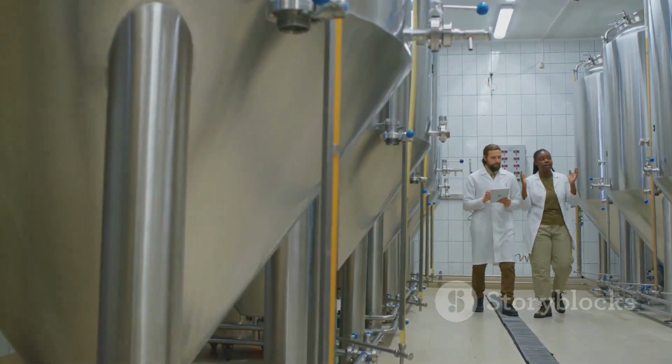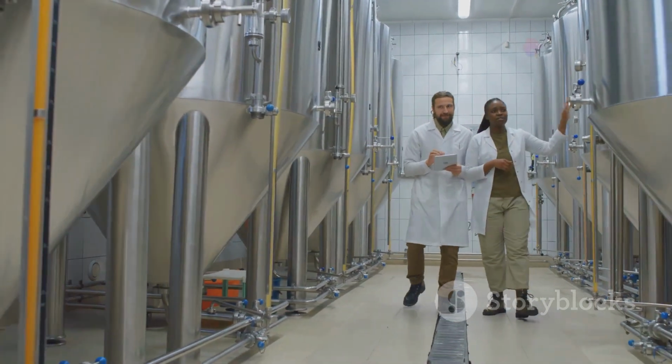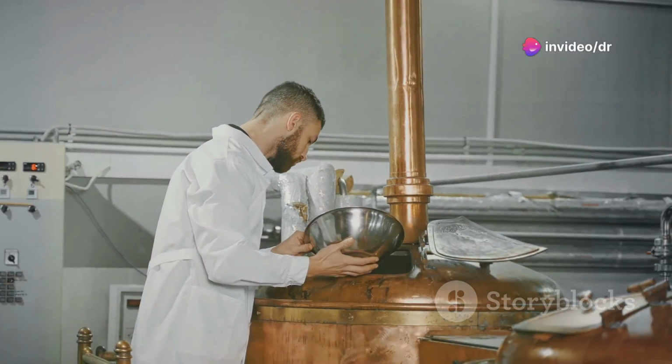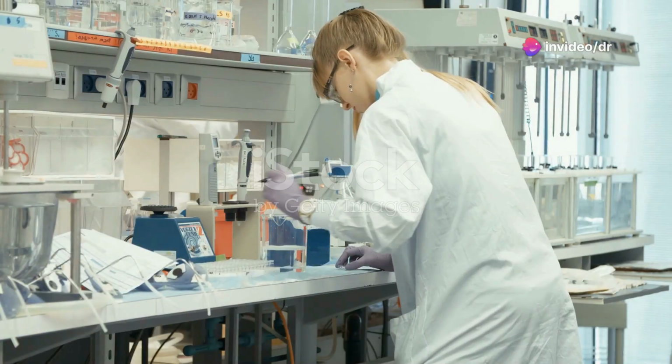Byproduct formation. During fermentation or other biological processes, cells may produce unwanted byproducts that reduce the efficiency of the process or require additional purification steps.